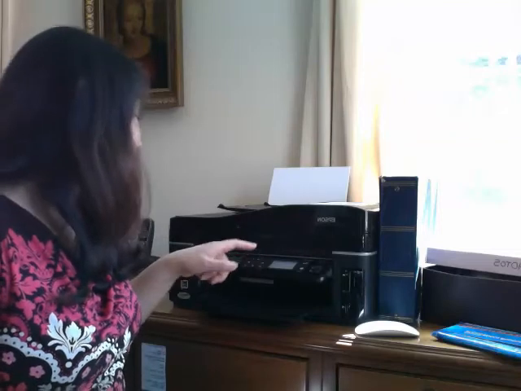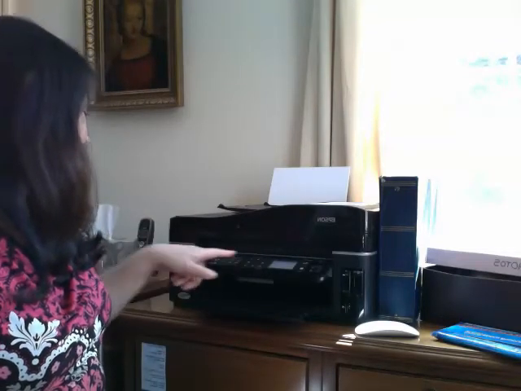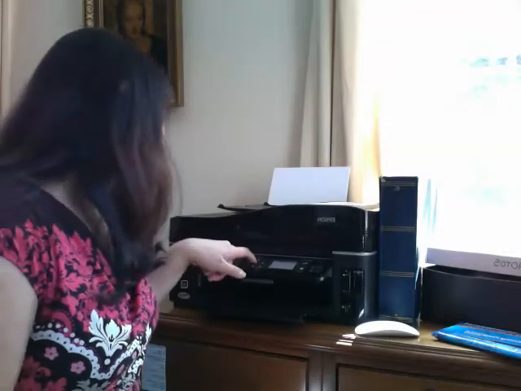Once that's done, you're able to then press Start, and it should begin scanning your photograph. Right now it's scanning. It will do it slowly. And you can also choose different settings for the photographs. There are different options: black and white, color, different densities, and different pixels.